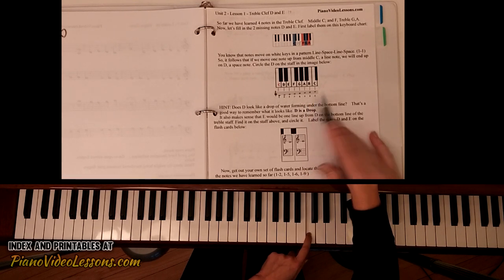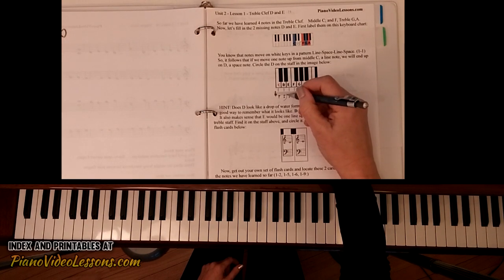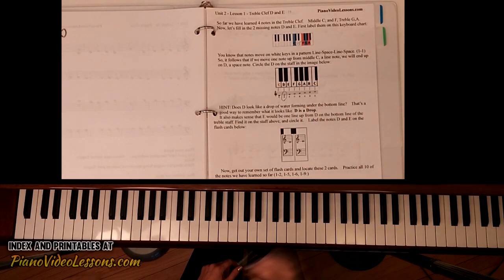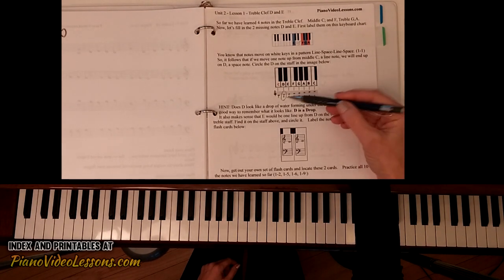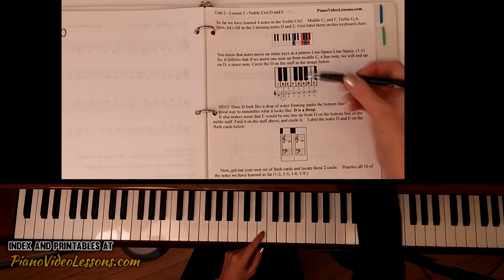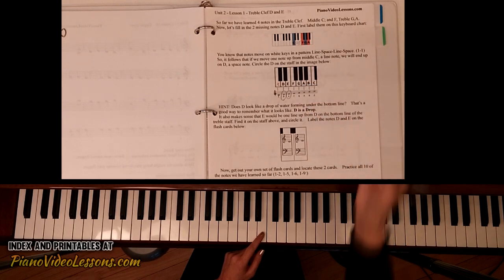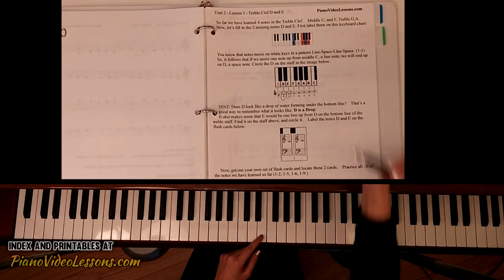And it says circle D on the staff in the image below. So we're going to circle the D right here. That's the new D we just learned. And we know that it looks like a D, like a drip drop hanging down from the staff. And then we can also find the note E here on the staff and circle it. It is the bottom line, and it's 1 note up from D.